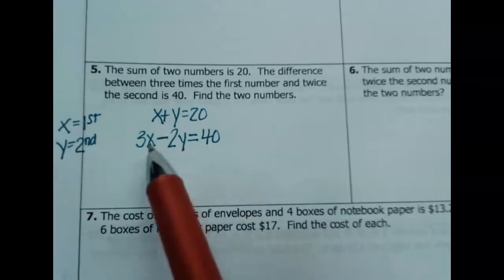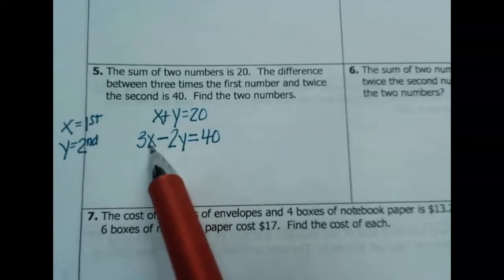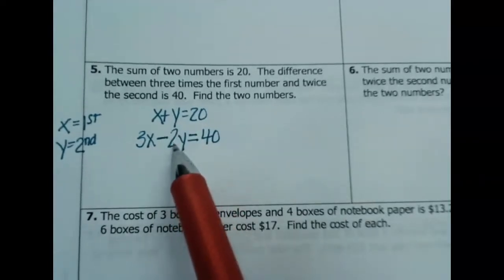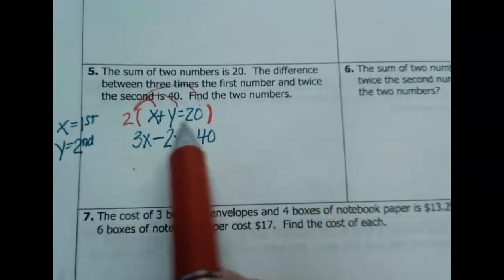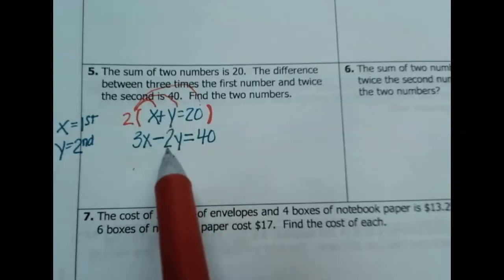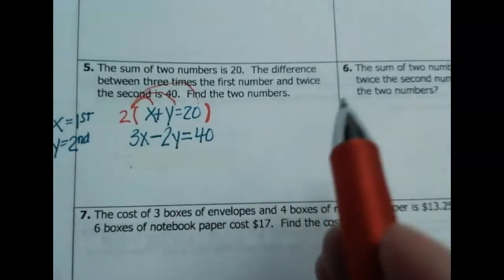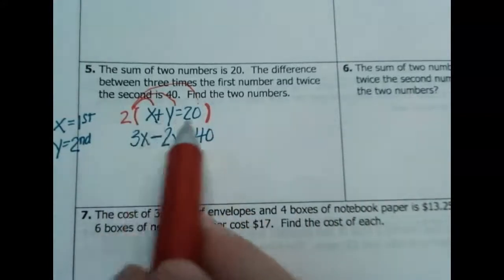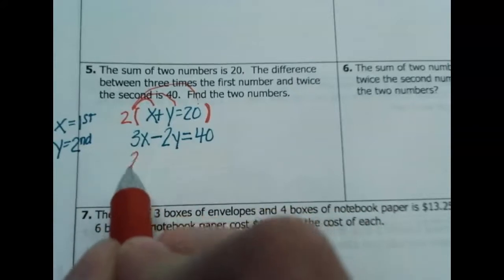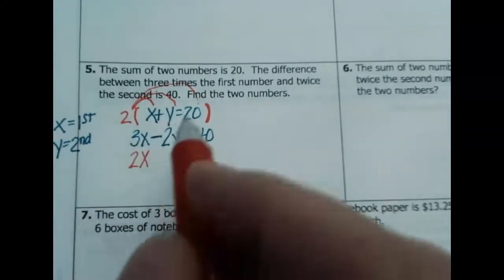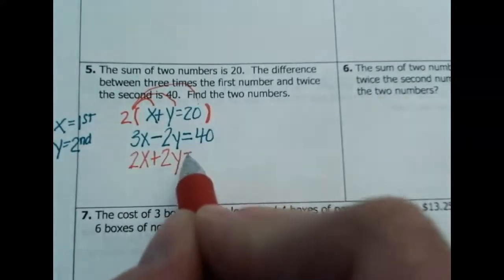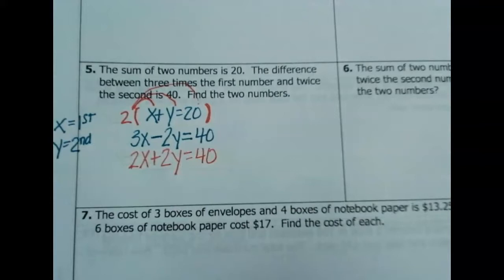I do not have any opposites. X is not opposite of 3x, y is not opposite negative 2y. But if I multiply the entire top equation by a positive 2, I'll have a positive 2y here, which will be opposite the negative 2y. So let's go ahead and do that. We want to be sure we multiply all the way through the entire equation. 2 times x is 2x, 2 times y is positive 2y, and 2 times 20 is positive 40.